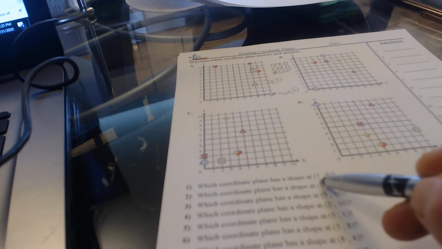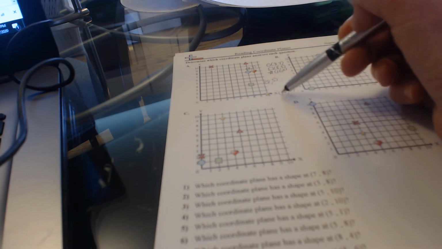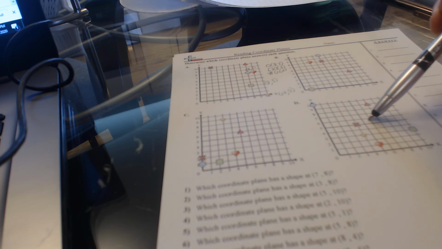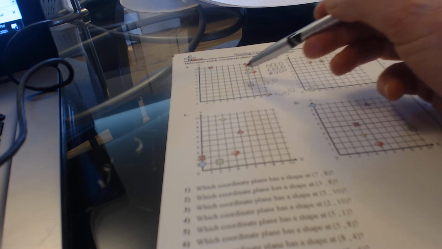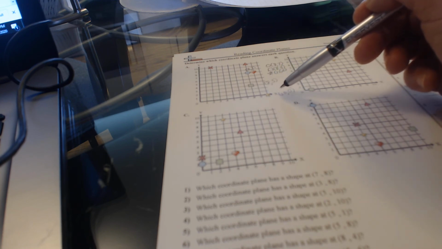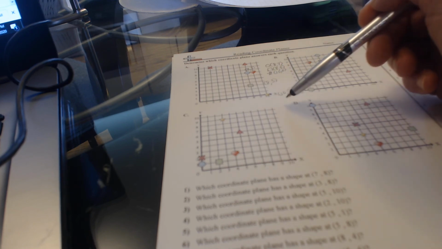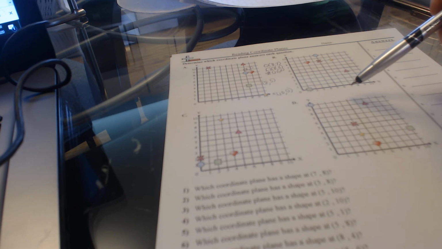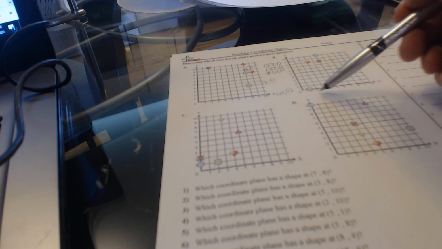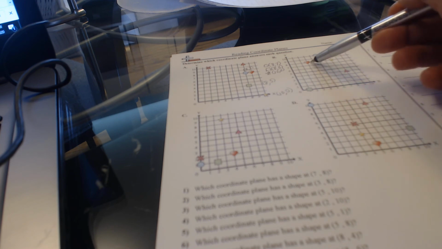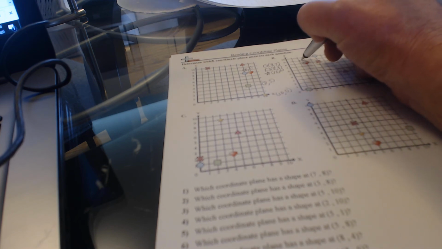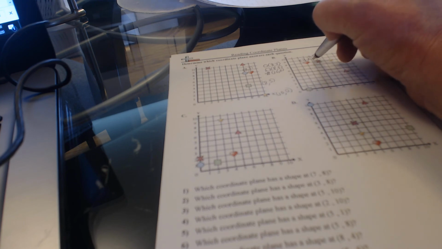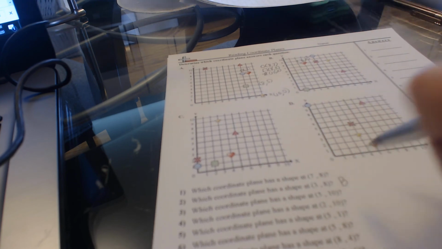You come down to the bottom, it says which coordinate plane has the shape at 7, 8. Well, none of these that we've already done has that. So this one's A, this one's B, this one's C, and this one's D. So far, none of the ones that we've done has one at 8 and 3. 3 and 8. So which coordinate plane has a shape at 3, 8? Now, I could look at this and go, okay, I'm looking for something that's over 3 and up 8. Oh, I see it right here, 3 and 8. Now, I would not suggest doing it that way, but the answer to that one would be B.